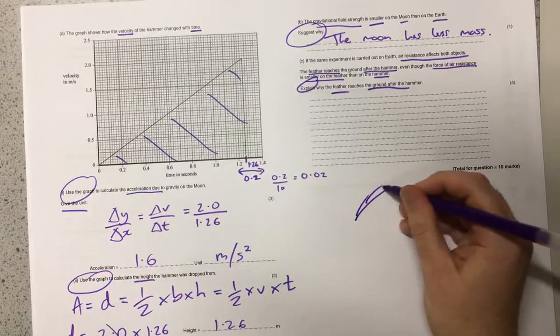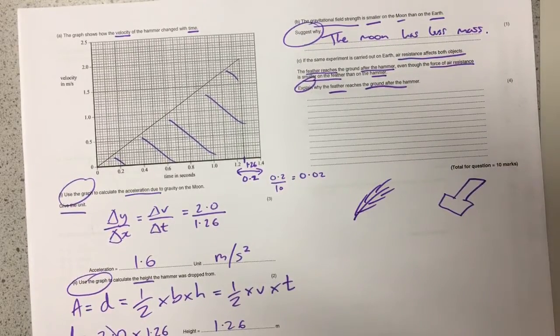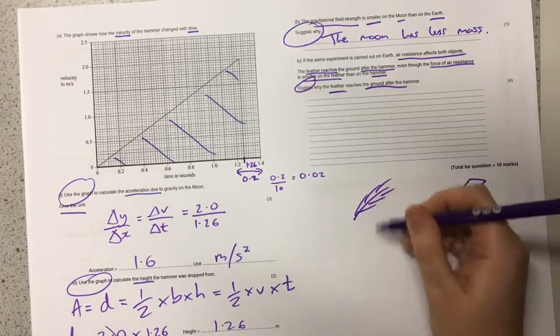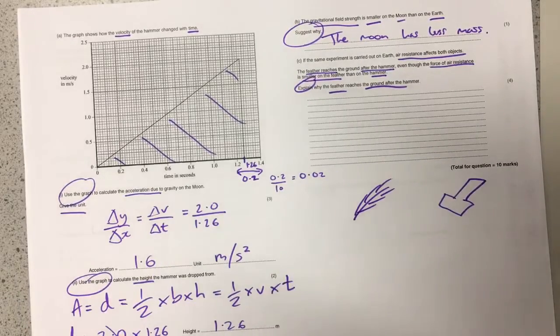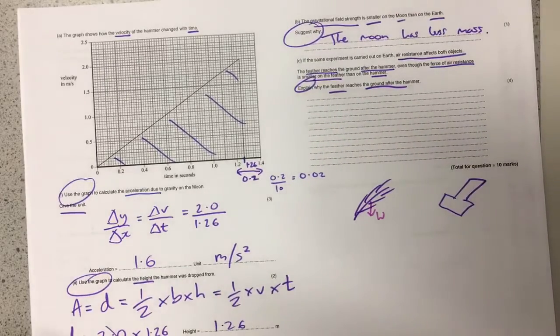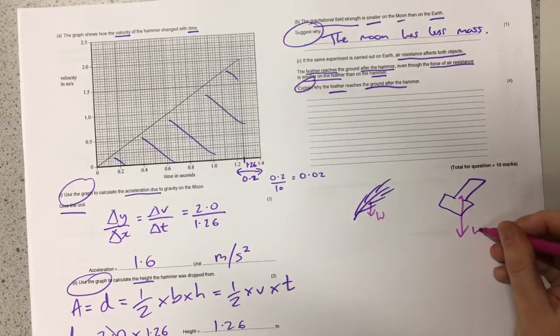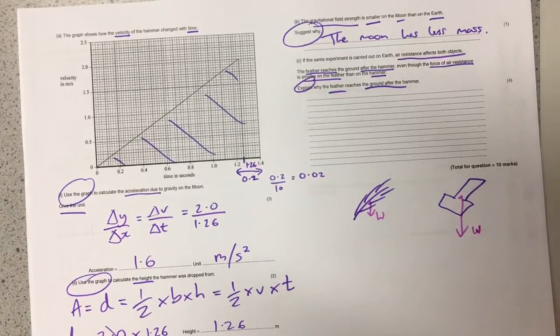Now, let's imagine we've got our feather and we've got our hammer. The feather is going to have a very small amount of weight to start with, and the hammer is going to have a much larger force of weight.